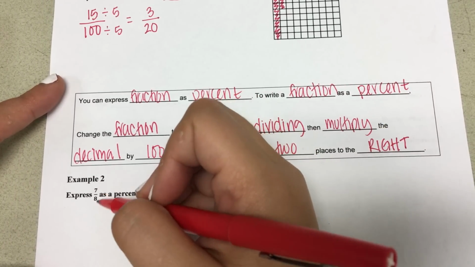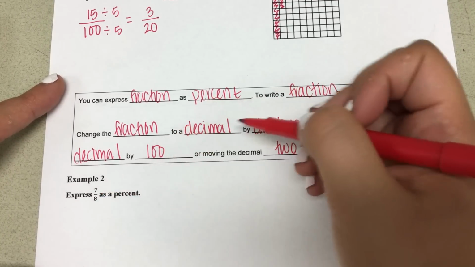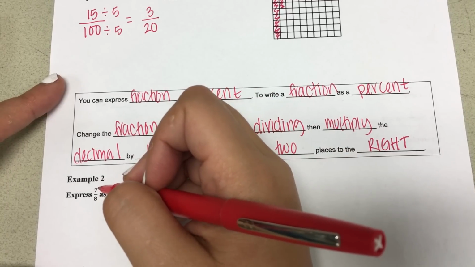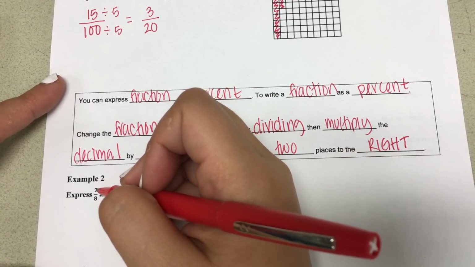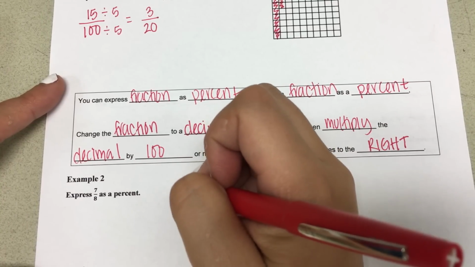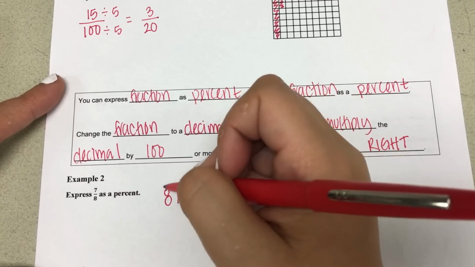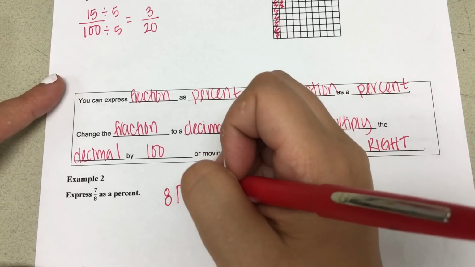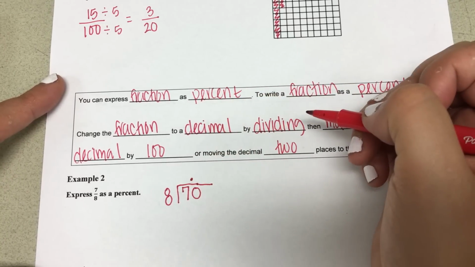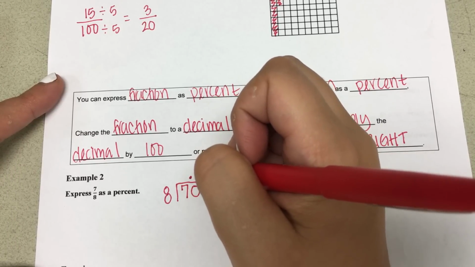So we're going to start off with 7/8. Now remember, first we have to change the fraction to a decimal by dividing. So if you say the fraction out loud to yourself, 7 divided by 8. So that's what I'm going to do. 7 divided by 8. The numerator goes inside, the denominator goes outside. We put a decimal at the top and we add a 0. 8 goes into 70, 8 times.